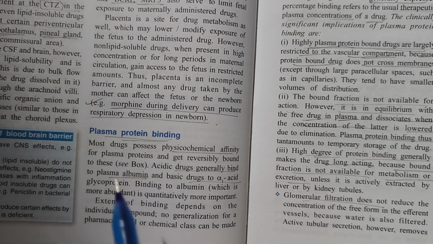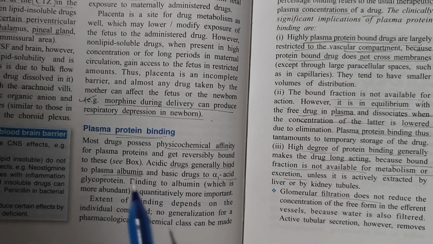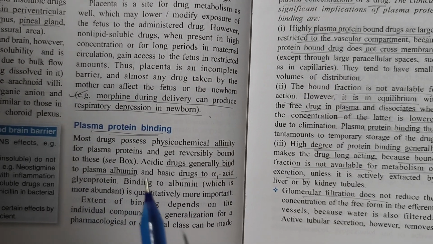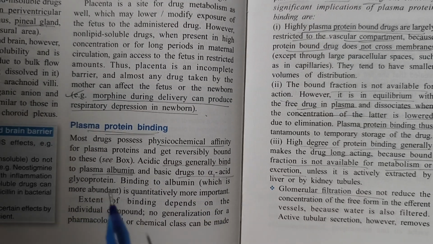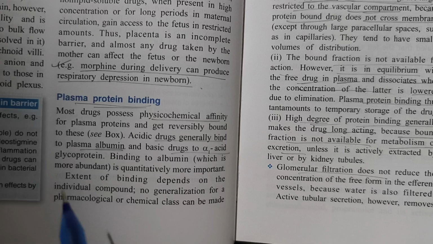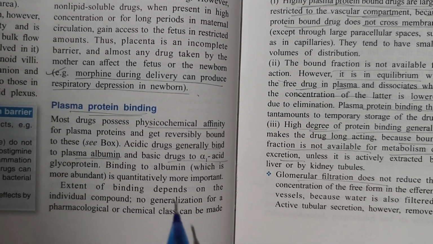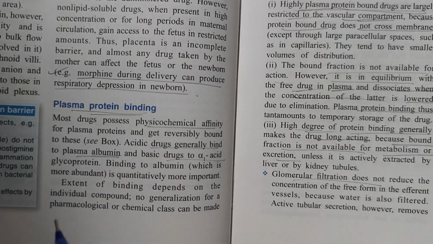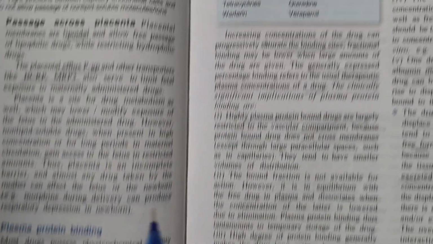Acidic drugs generally bind to plasma albumin. Basic drugs bind to alpha-1 acid glycoprotein. Binding to albumin, which is more abundant, is quantitatively more important. Extent of binding depends upon the individual compound. No generalization for pharmacological or chemical class can be made.